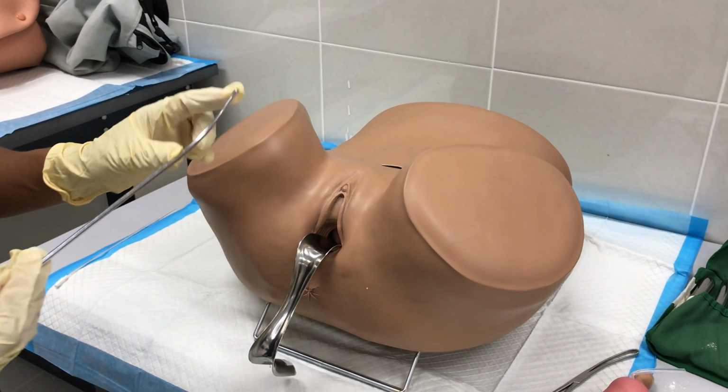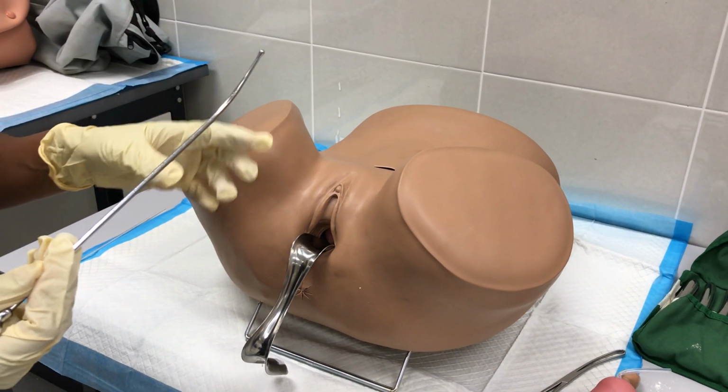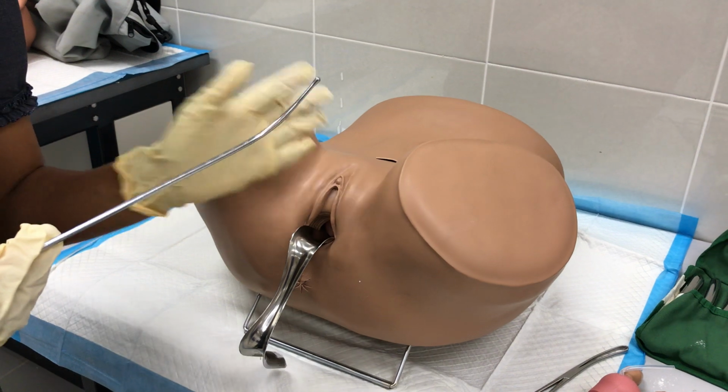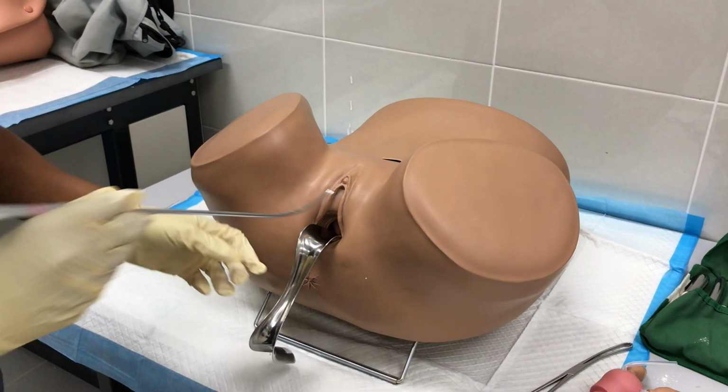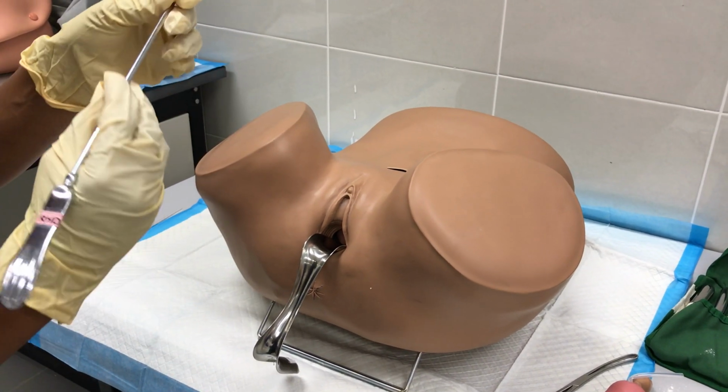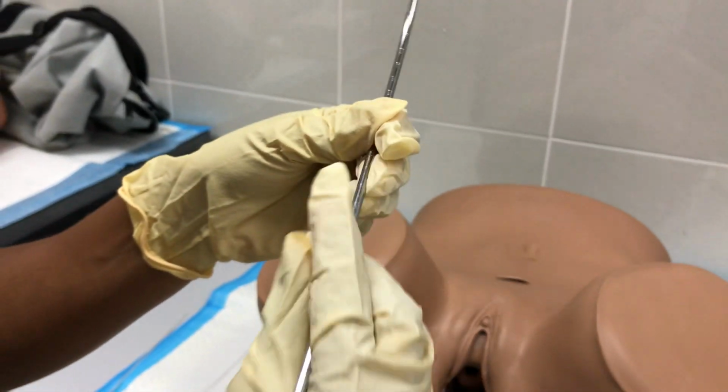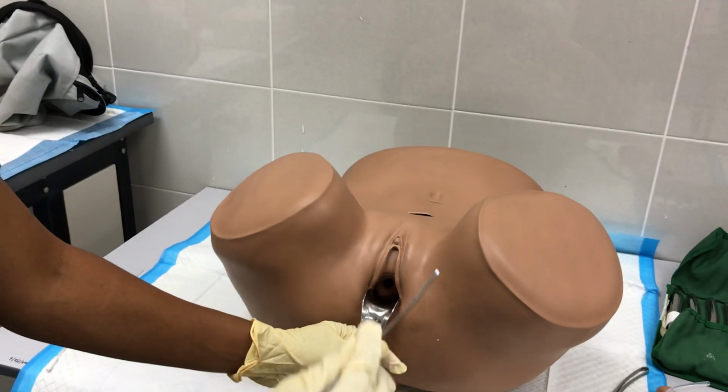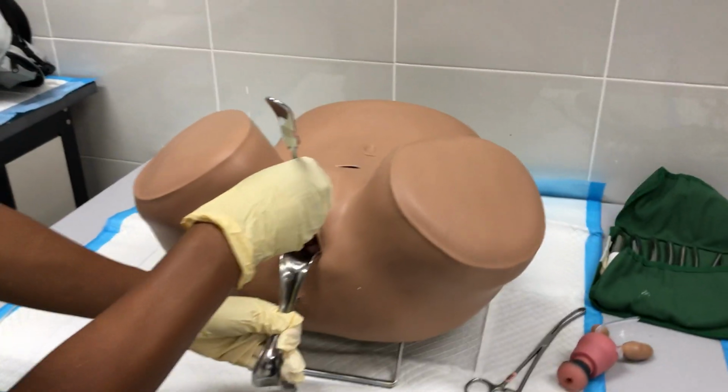So this sound is used in whichever gynae procedure, before you put any instrument into the uterus, you need the sound. So how to hold it? You have to hold it like you are holding a pencil. You have to hold it this way. Then you put it here and you put it into the uterine cavity.